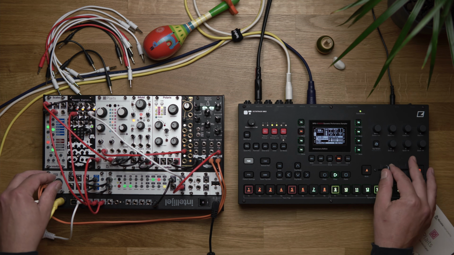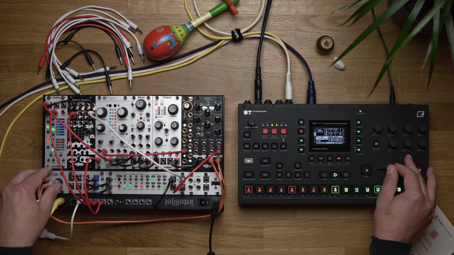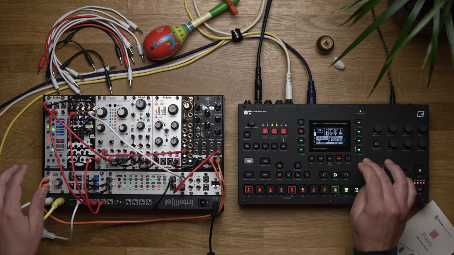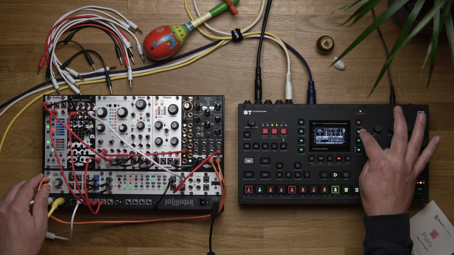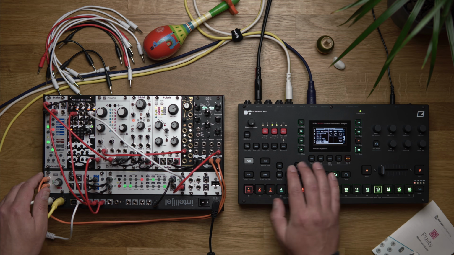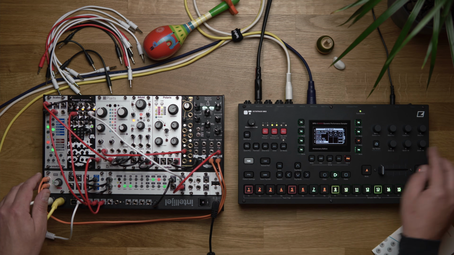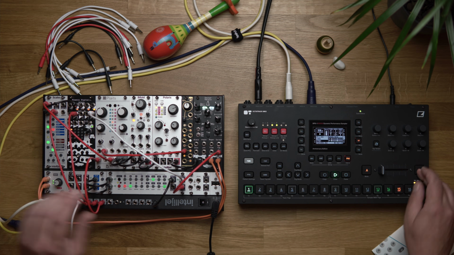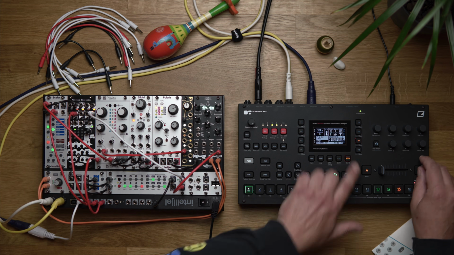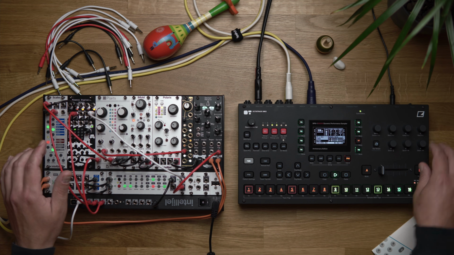Nice. Let's create scene 15 and send the modular into more kind of reverb. So on scene 15 we would have these effects. And a lot.